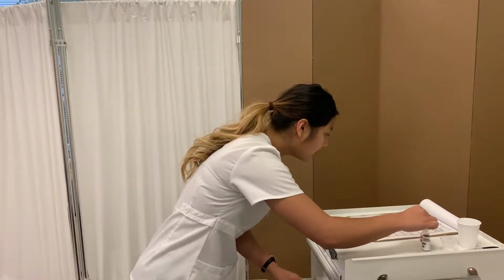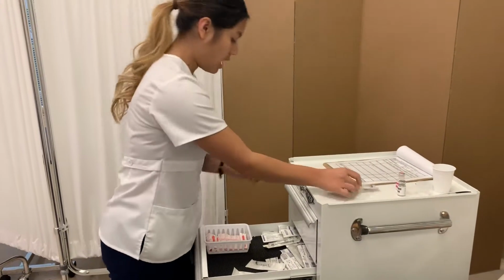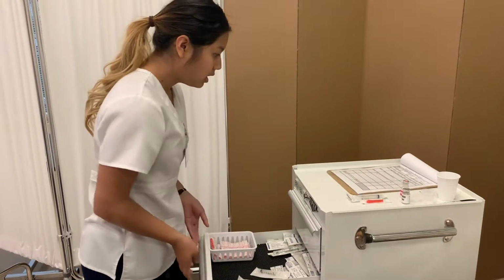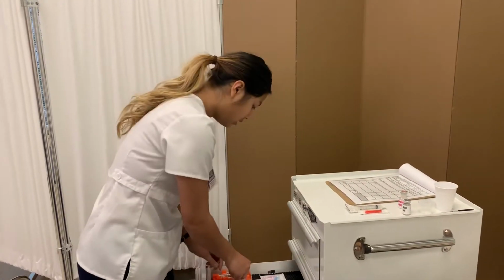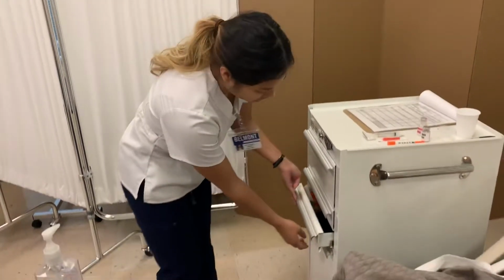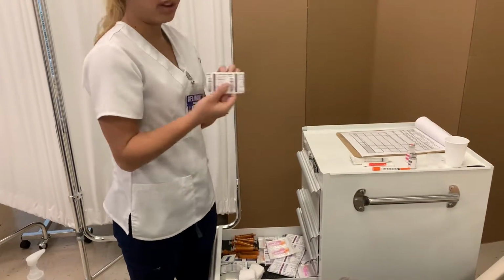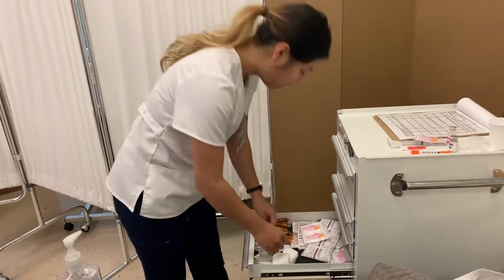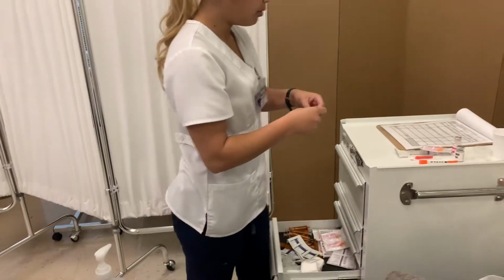The vitamin B12 is only 1 milliliter, so I would grab the 3 ml and a blunt tip for that. And then I would also get the insulin syringe, this is only for insulin. And then I would also gather a 25 gauge 5/8 inch needle for this. And then I would get the alcohol swabs for the medication bottles and for wiping the patient.